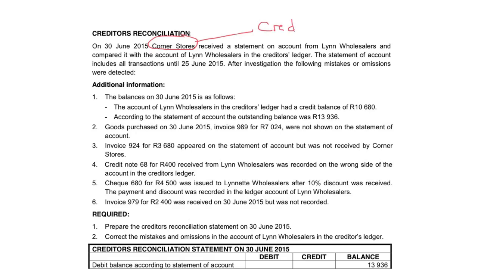If we look at the rest of the entry, Lynn Wholesalers gives a statement of account, so it means that they are selling the goods and they will treat it as a debtor in their books. Because if we think what happens, in the books of Corner Stores, when they buy goods, the creditors will increase on the credit side. In the books of Lynn Wholesalers, when they sell goods, they will increase it on the debit side of the debtors ledger.